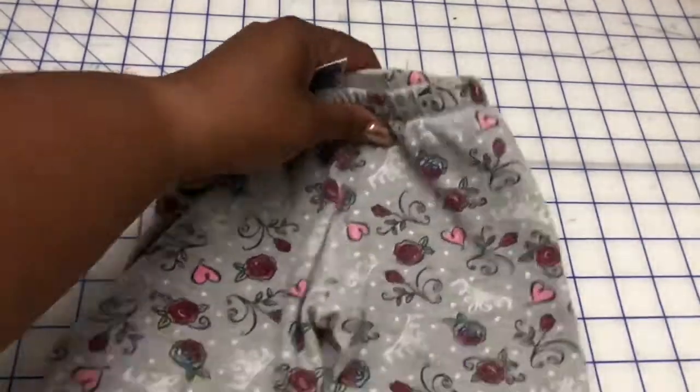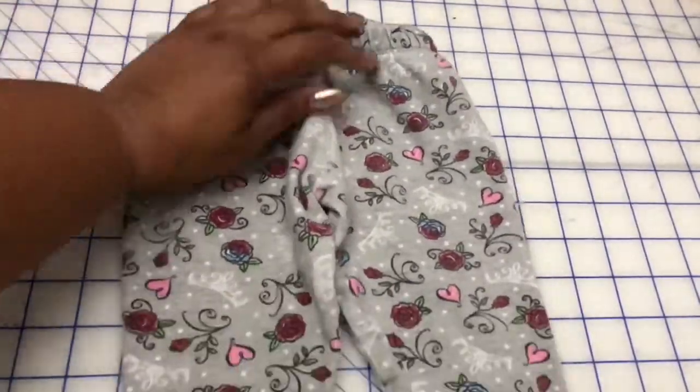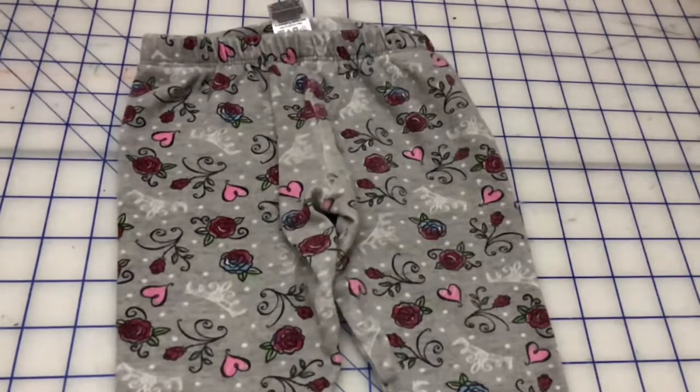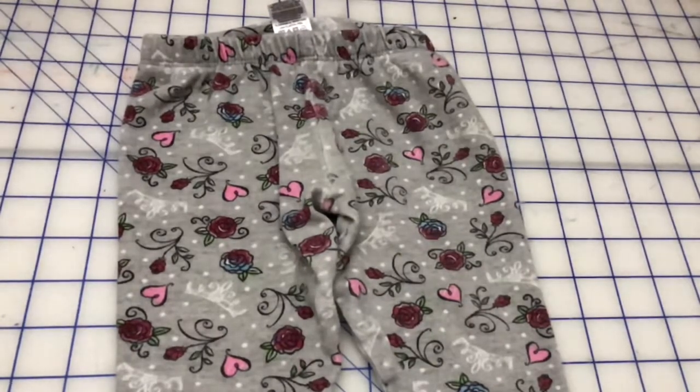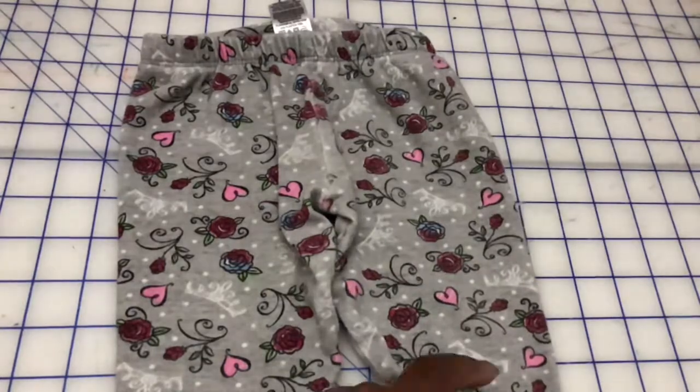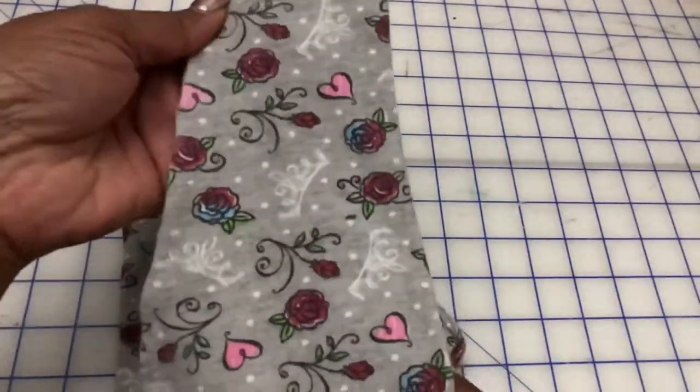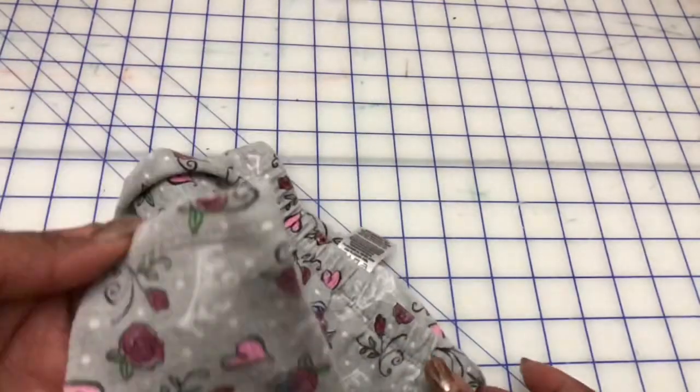Here's another pair of pants. When I saw this, I thought dress. And I like the design. I like the roses and the all-over design. And I also like that it's of a smaller scale, so the design will not overpower the doll. So I picked it out thinking this portion would make a great dress for a doll.